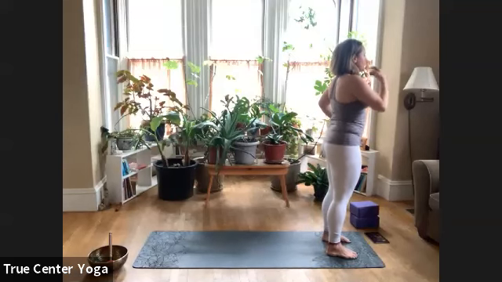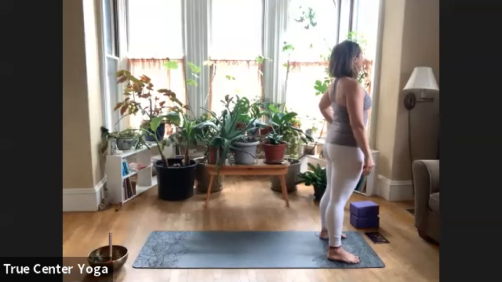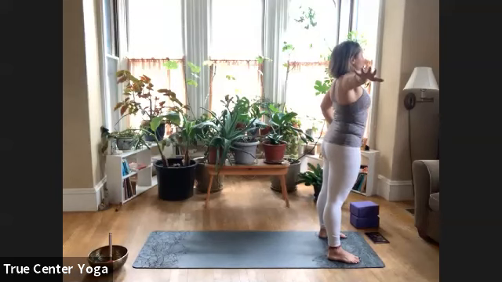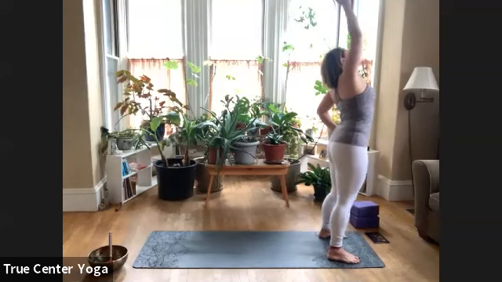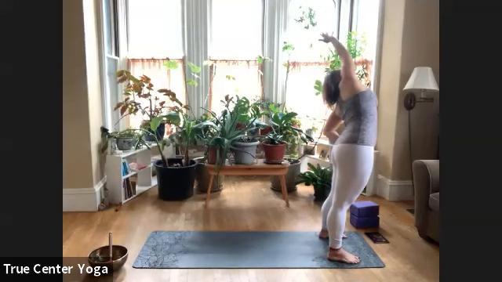We're going to take a side bend, so keep your feet where they were. Left hand to the left hip, right hand out to the side. Turn the whole arm so the palm faces up. Inhale. As you exhale, reach up and over. Send the hips away from the fingertips.